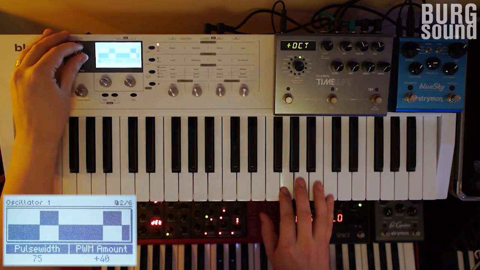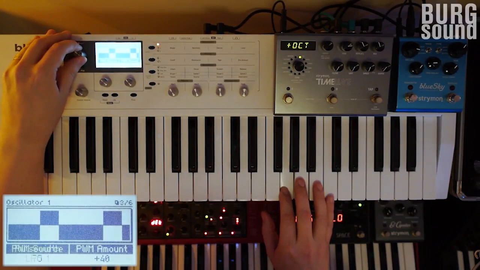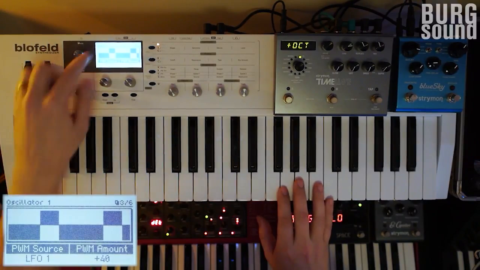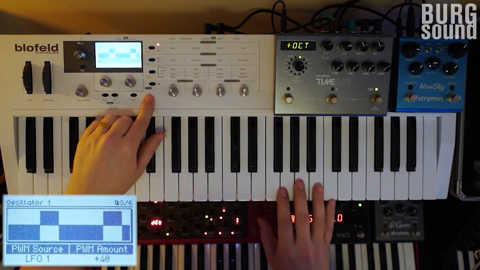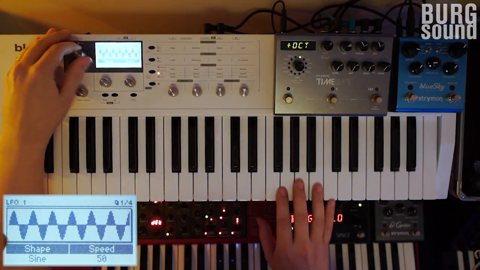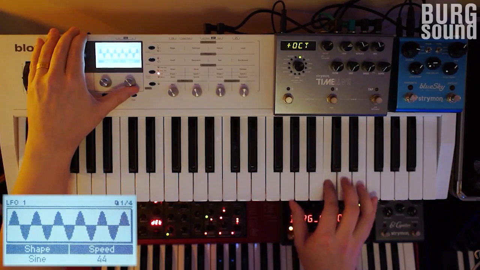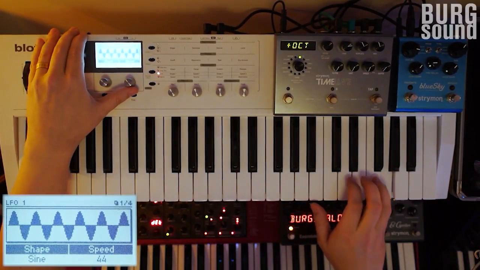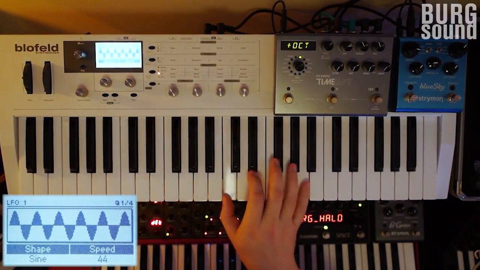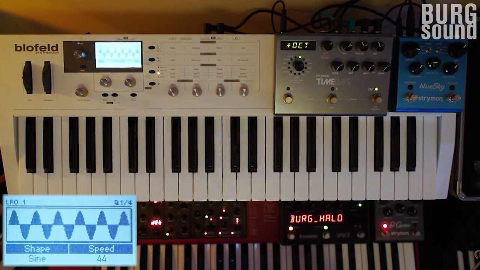There we go. Currently we're being modulated by LFO1, so I want to go to LFO1 straight away. Just click here, this one, and I had the speed, make it a little bit slower. So that's my bass part of the sound.